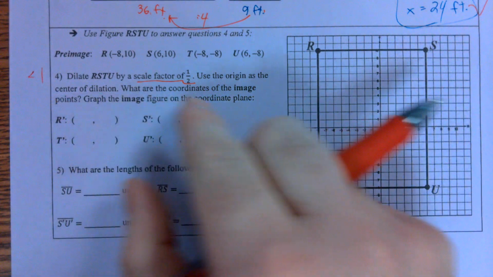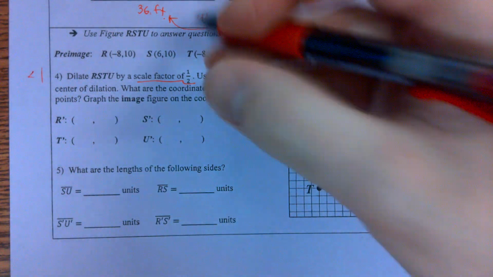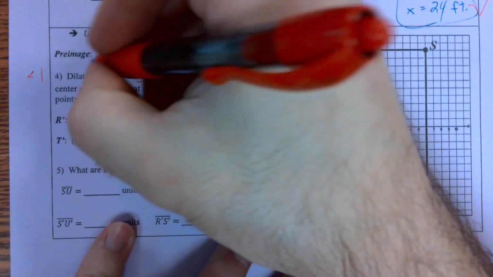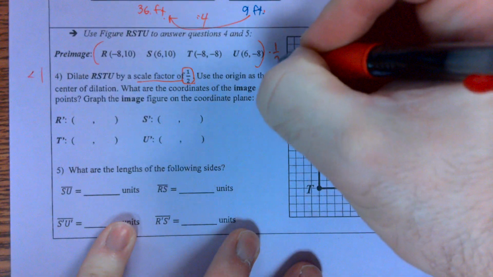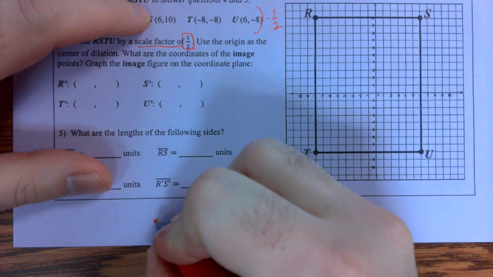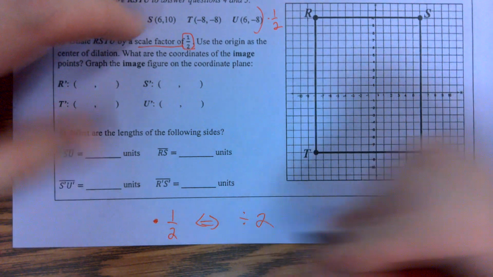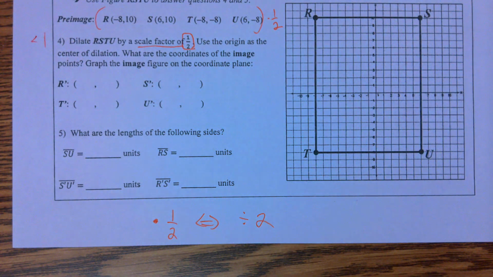Well, to find my prime coordinates, I got to multiply my pre-image coordinates by the scale factor of 1/2. So all of these guys get multiplied by 1/2. Like we've talked about, multiplying by 1/2 is the same as dividing by 2. I just cut all these numbers in half.